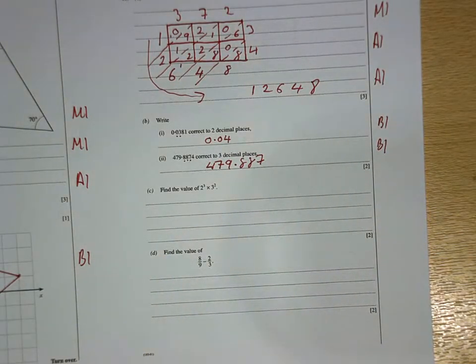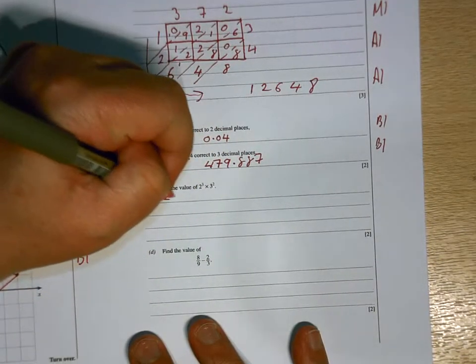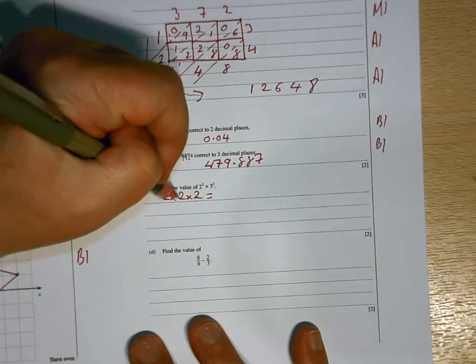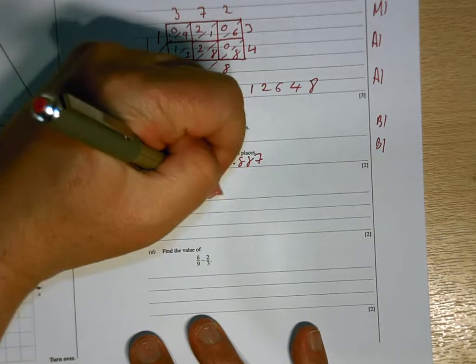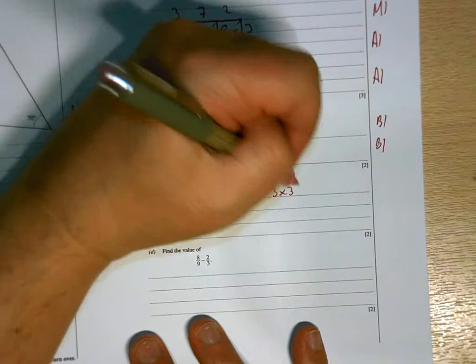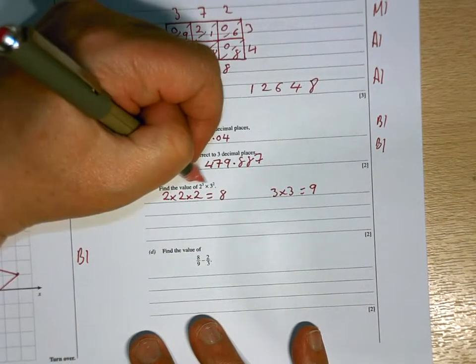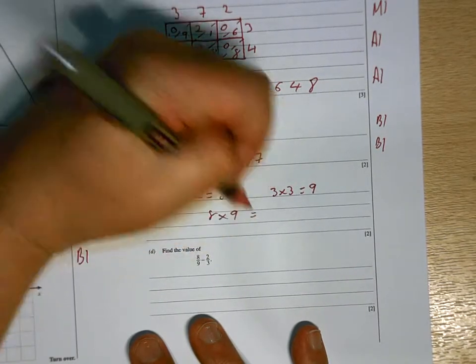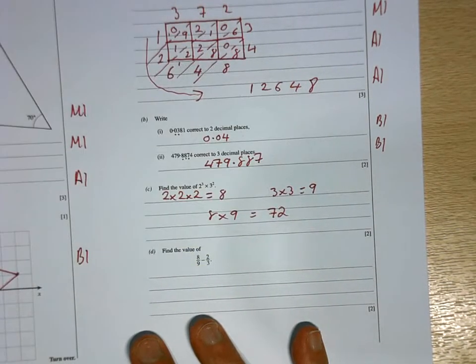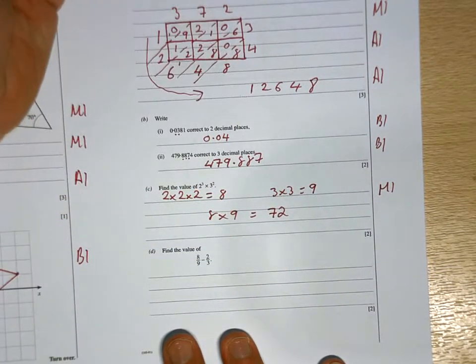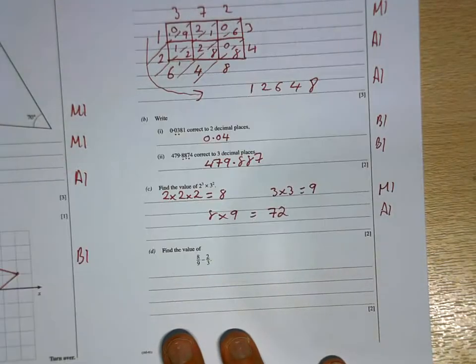Find the value of 2 to the power of 3, 2 cubed, times 3 squared. 2 cubed means 2 times itself 3 times. 2 times 2 is 4, 4 times 2 is 8. 3 squared is 3 times itself, which is 9. So 2 cubed times 3 squared is 8 times 9. 9 eights are 72. So there's 1 mark for correctly working out your 8 and 9, and 1 mark for getting the right answer.